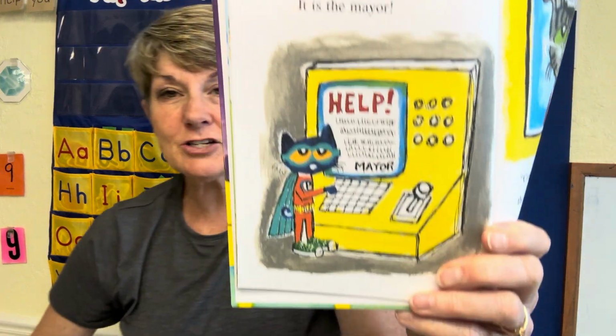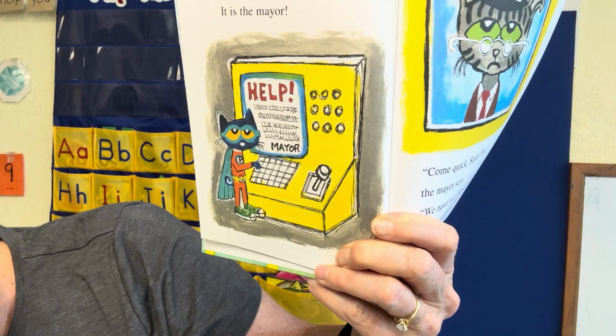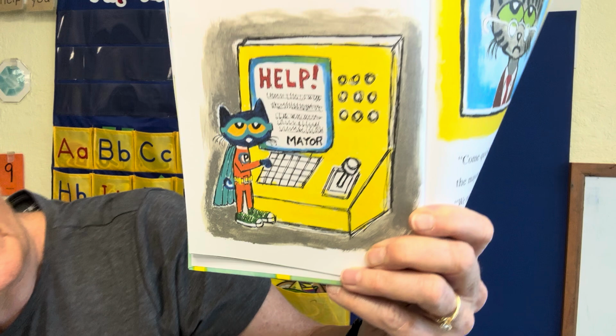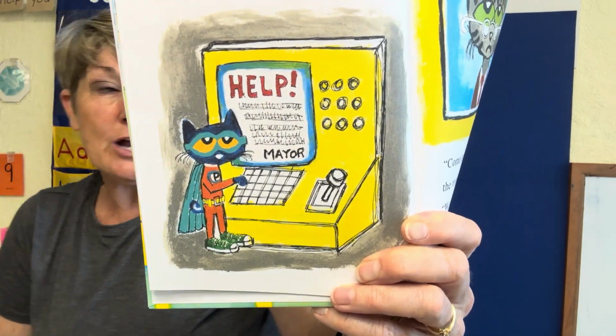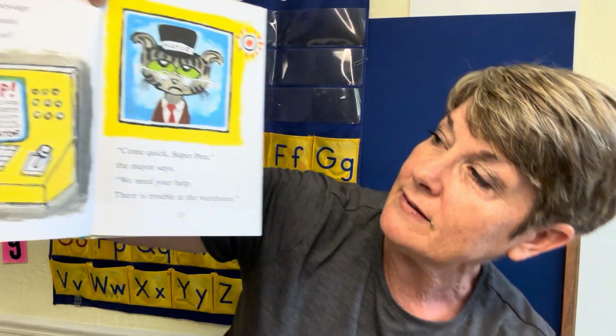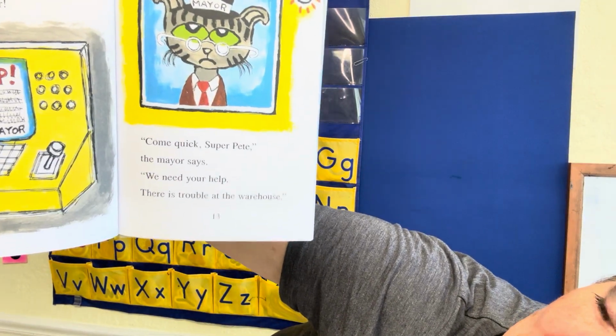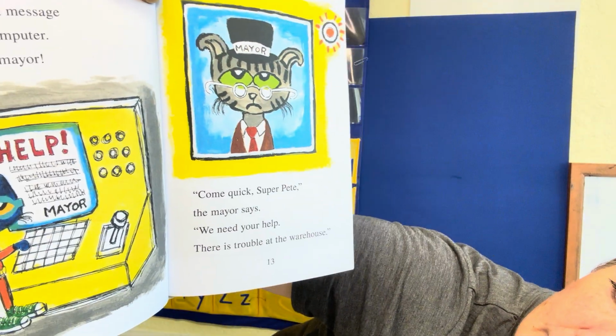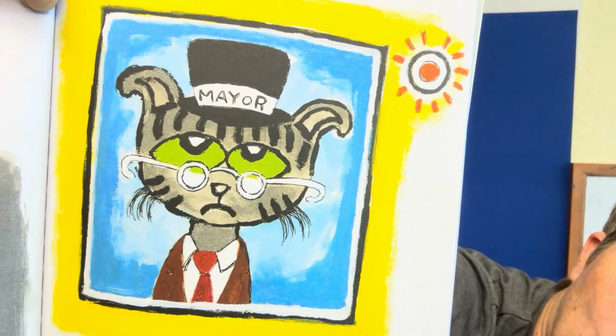Pete sees a flash on his computer. There is a message on his computer. It is the mayor. Come quick, Super Pete, the mayor says. We need your help. There is trouble at the warehouse. Uh-oh.